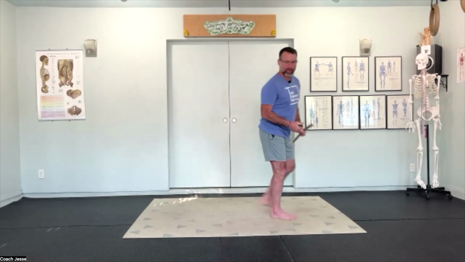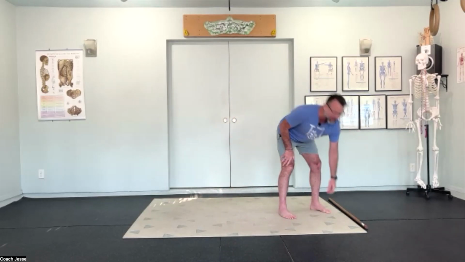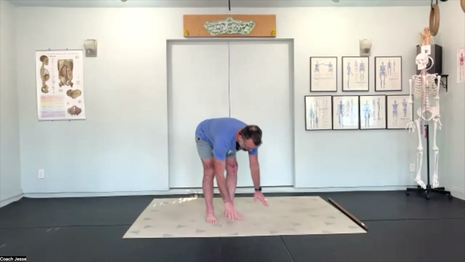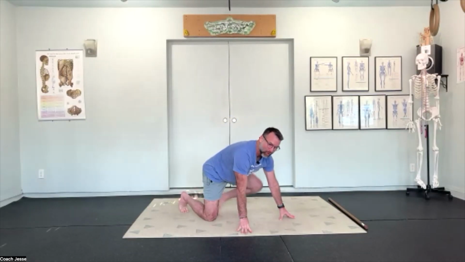We'll go ahead and set our staff down to the side. We're going to come back to that at the end of class, and we're going to go back through those assessments. We're now going to get down onto the floor, and we're going to get into our shin box. We're only going to do a couple of shin box moves today.